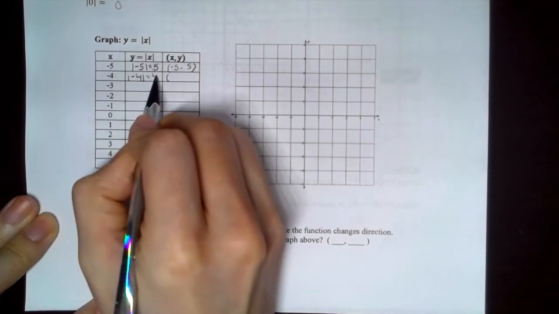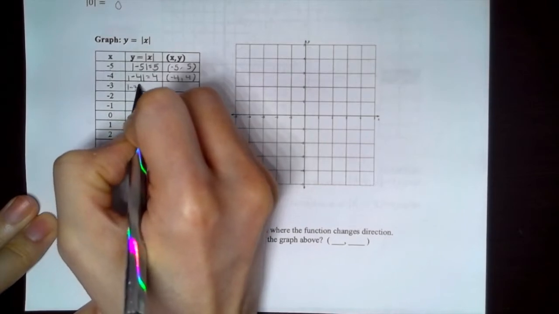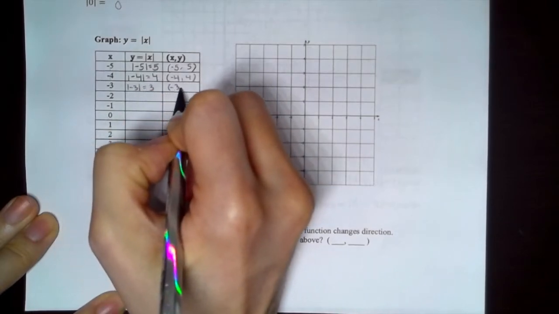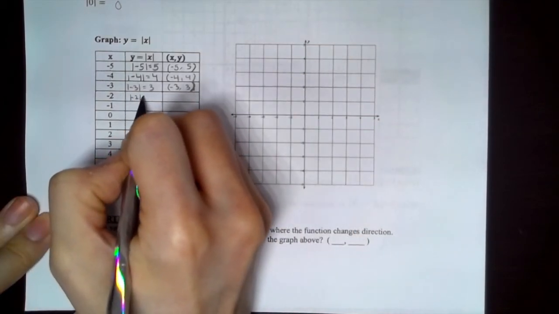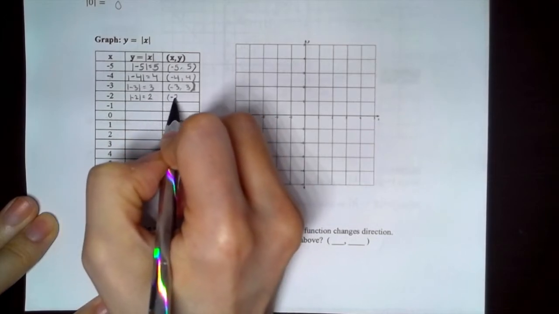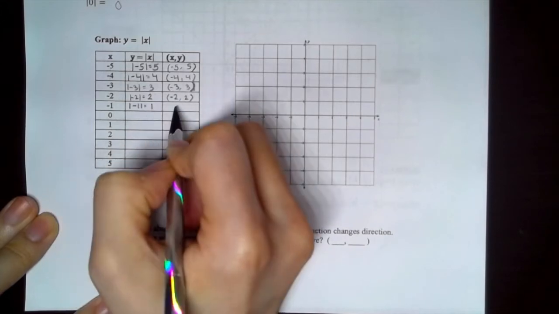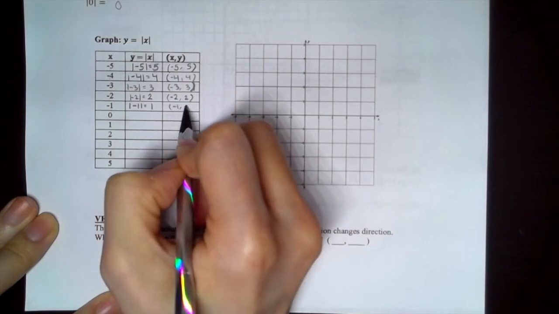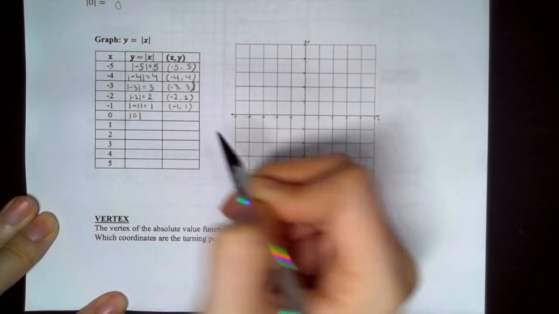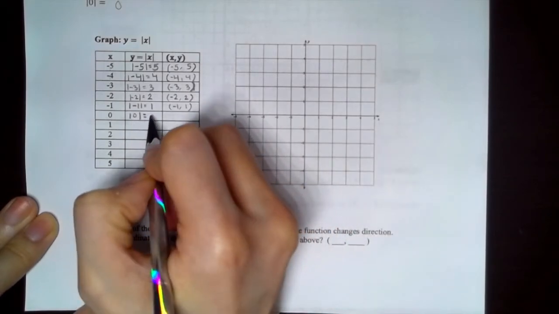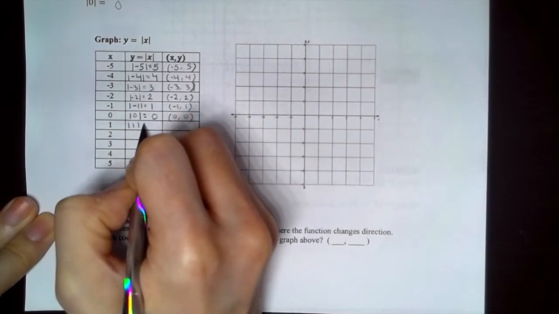When it's -4, your y value will be 4. Negative 3, then 3. And when it's negative 2, that's 2. Okay, negative 1, then 1. So negative 1 and 1. Lydia, what's the absolute value of 0? That is 0. Okay. Absolute value of 1, absolute value of 2.